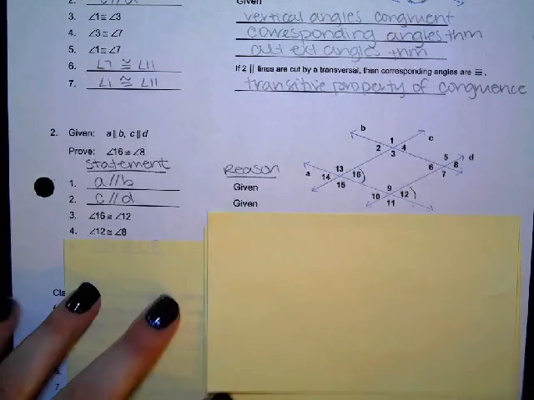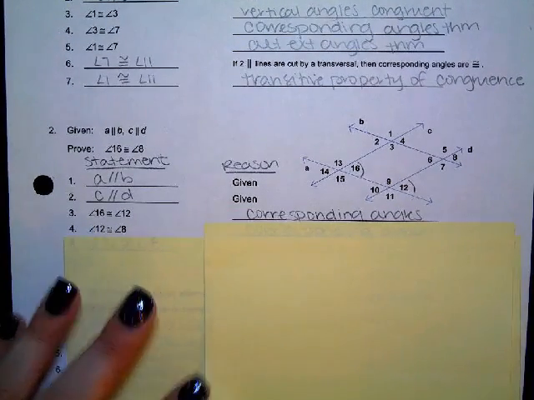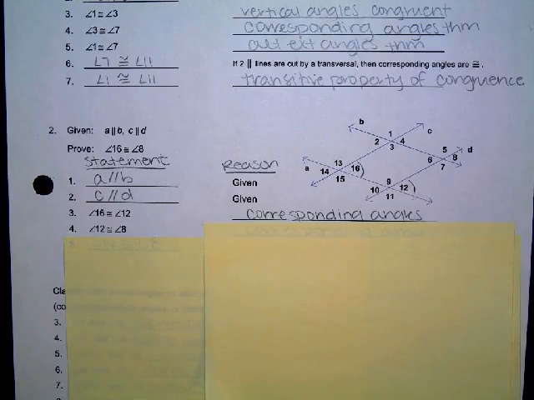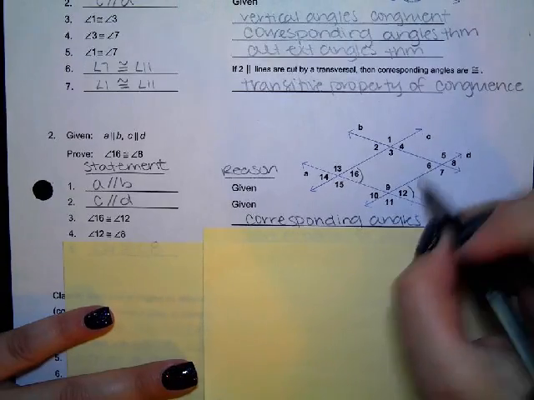Next, 12 is parallel to 8. Or not parallel, 12 is congruent to 8. How do we know? Same thing, corresponding angles, not the converse, because the lines were parallel before we started.